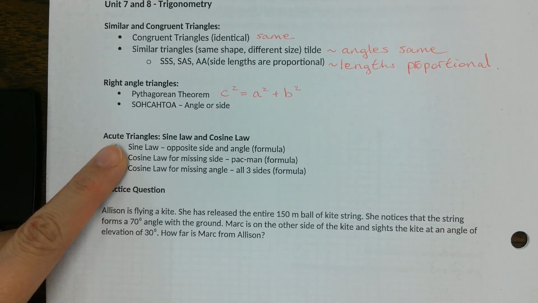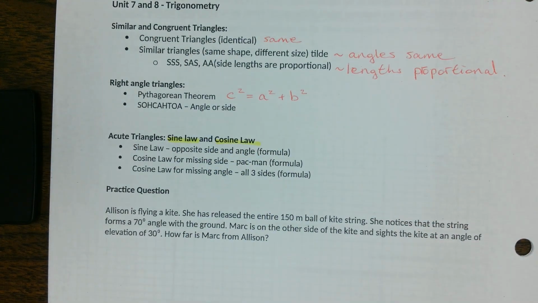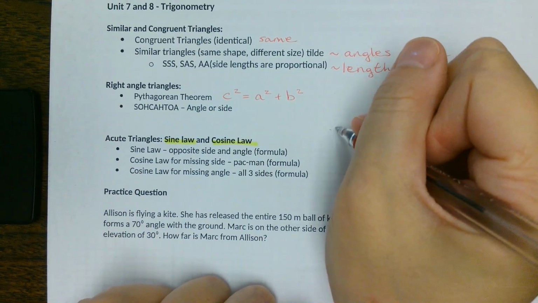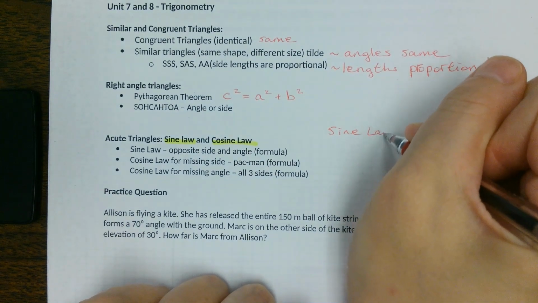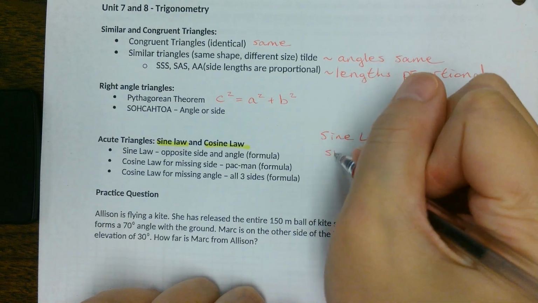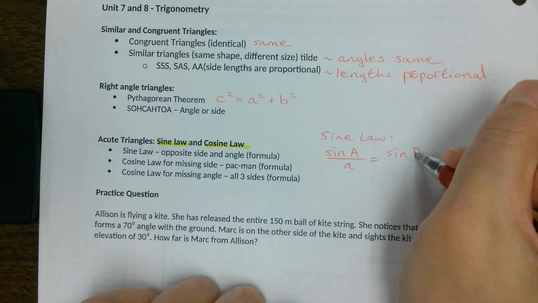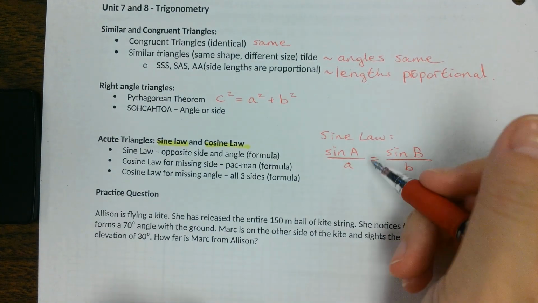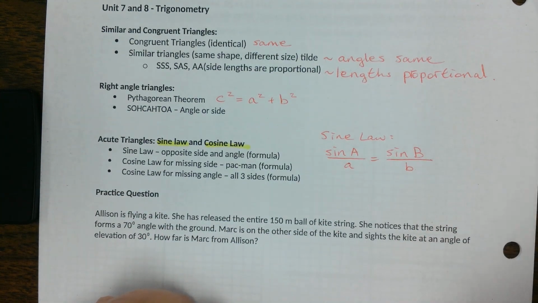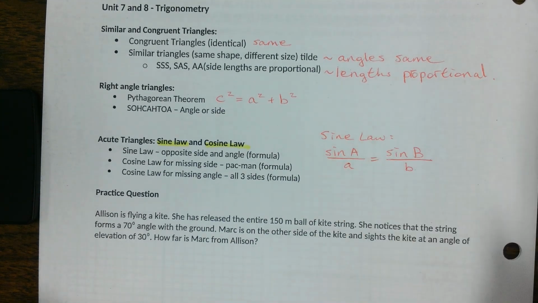If it's not a right angle triangle, then we have to use sine law, cosine law. Okay. So sine law. What's the formula for sine law? Again, you could have it as A over sine A equals B over sine B as long as you're consistent. It's the same thing.